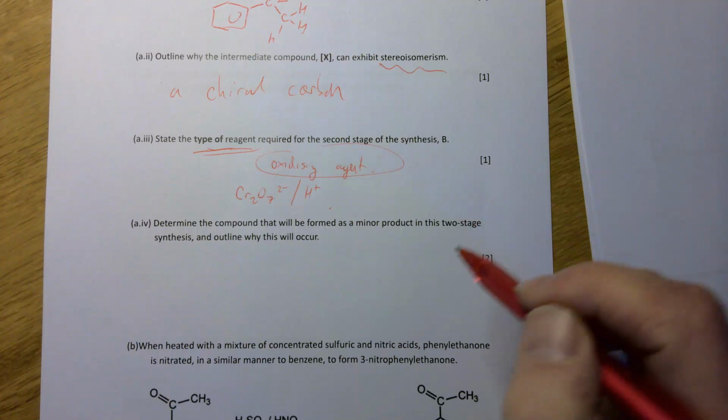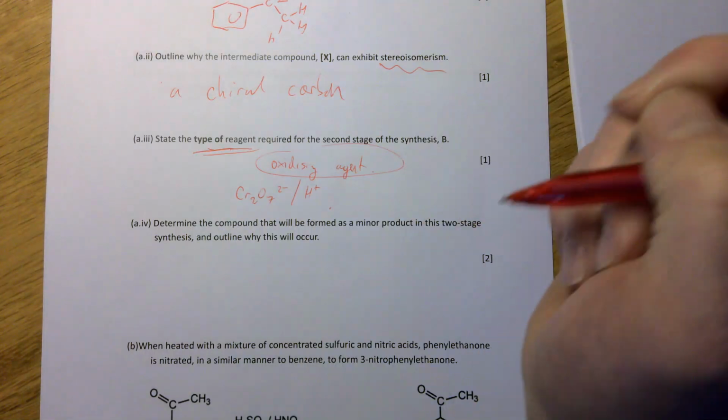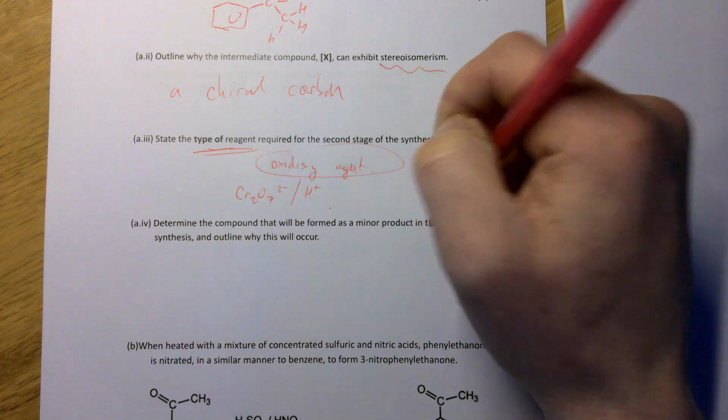What's the compound? This was quite a hard question. Well done for those who got it. There'll be a minor product in this 2-stage synthesis, right?